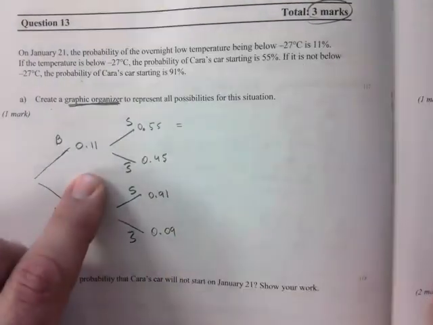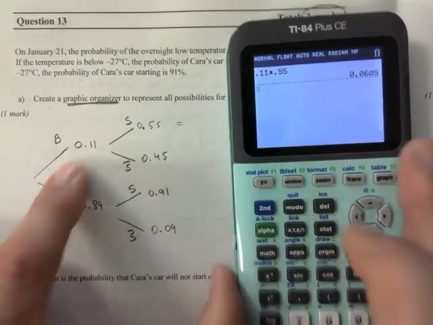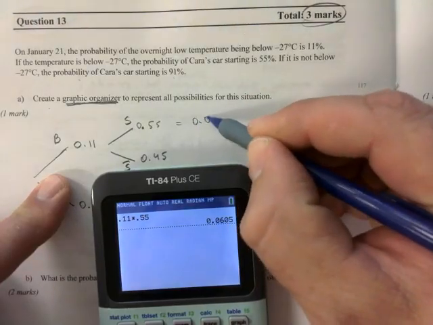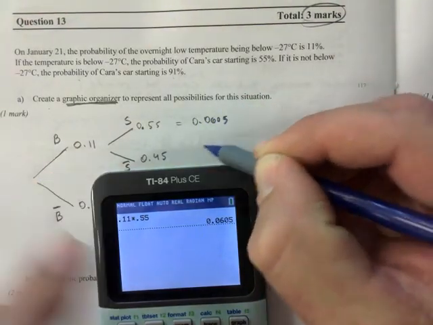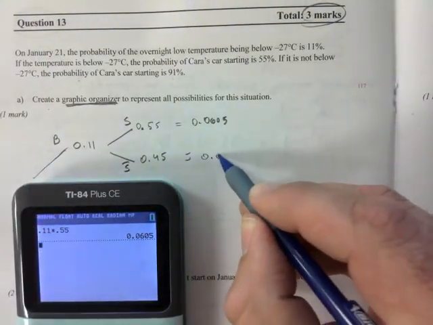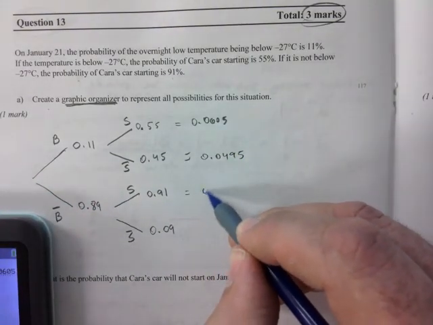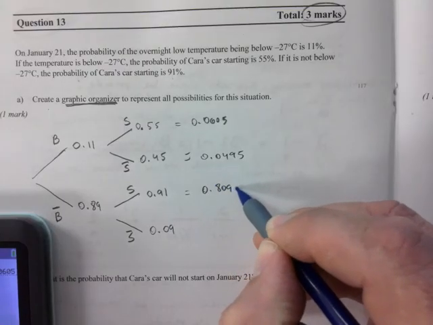Okay, so we multiply these all. 0.11 times 0.55. That gives us this. And then we get 0.0495. I already did that. This gives us 0.8099.